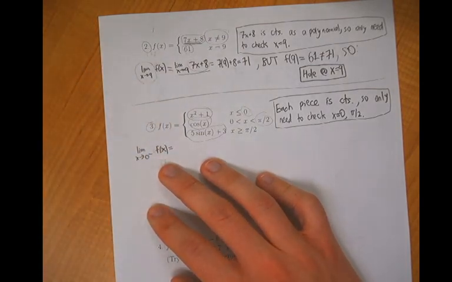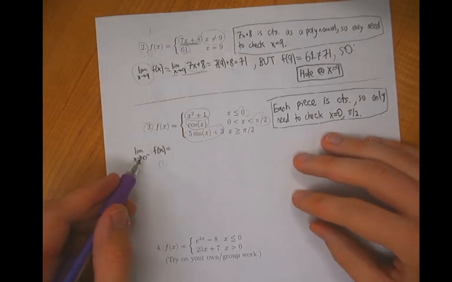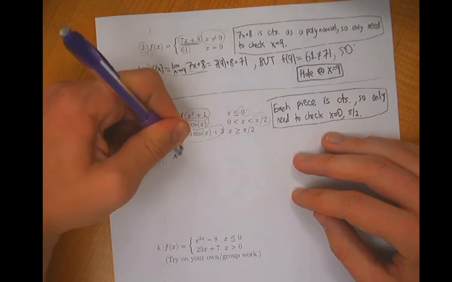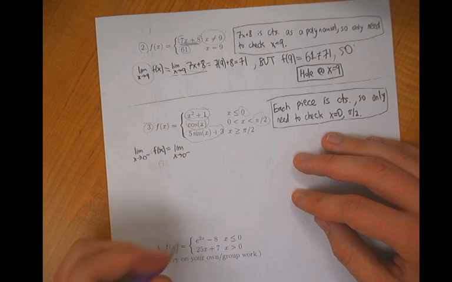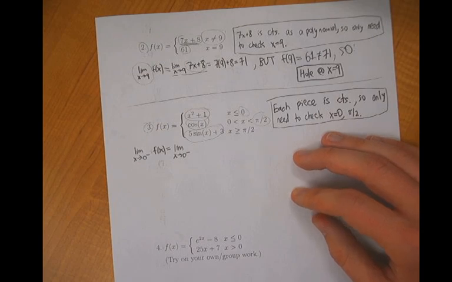Then what can we say about the limit as x approaches 0 from the left? That's the same thing as x approaching 0 of which piece of f of x in this situation? Yep, x squared plus 1, right?